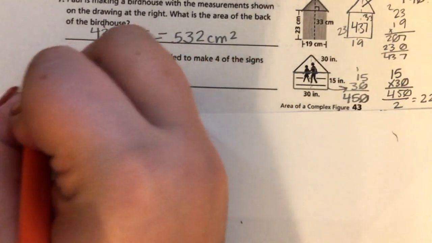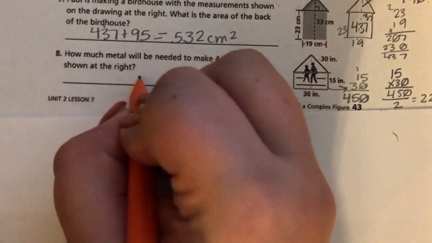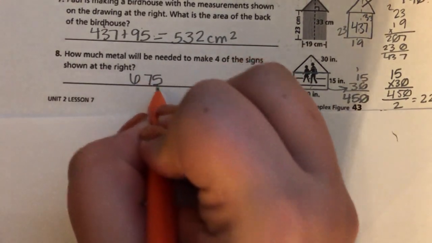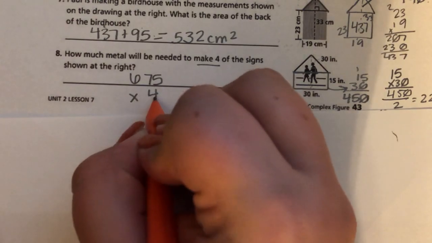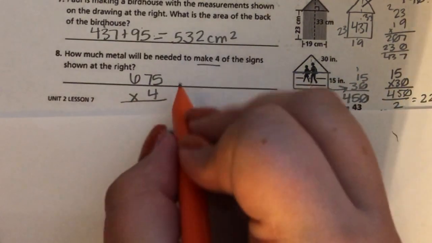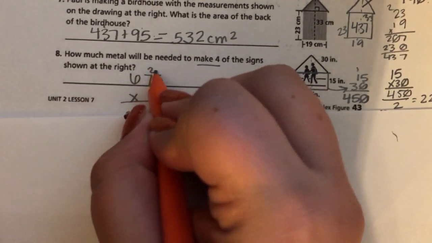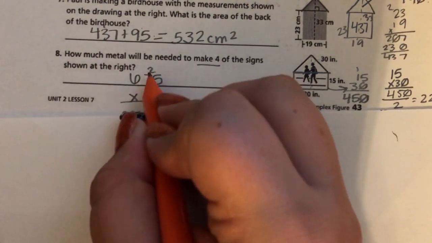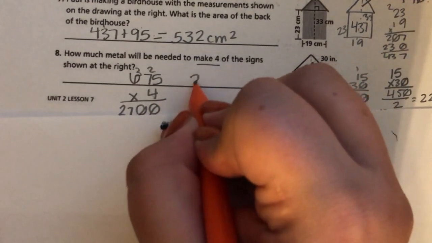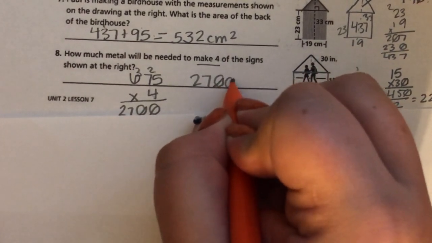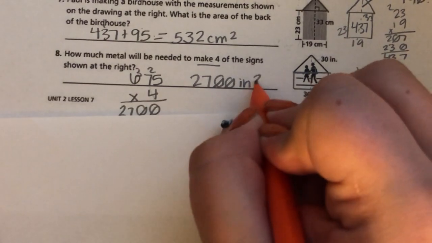Now I can add the 450 plus 225 and get 675, but that's just for 1. Now I multiply it by 4 to get the total, like the question was asking, how much metal will be needed for 4 signs. So I multiply that out. That's 30, carry the 3, 24, 27. So 2,700 inches squared will be needed.